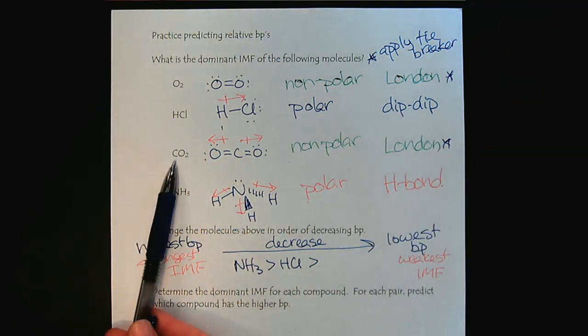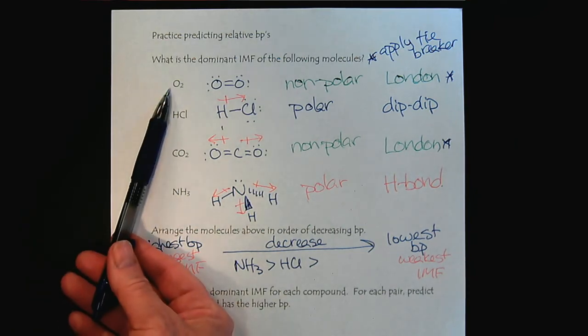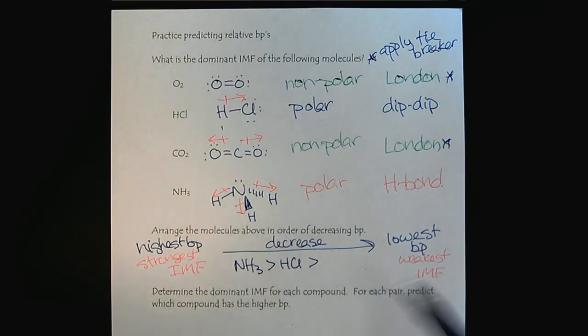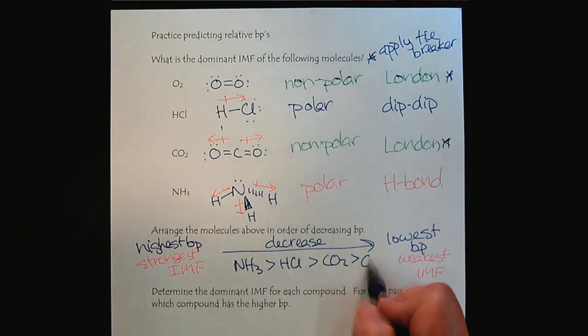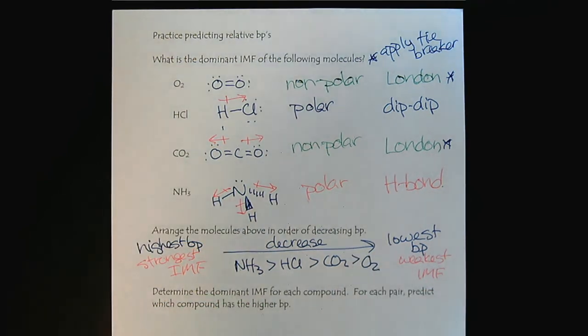So simply looking at CO2, we can recognize 3 atoms are going to be bigger than 2. And so we would recognize that CO2 is going to have more surface area and stronger intermolecular forces than oxygen. So there we have used our understanding of intermolecular forces to predict the relative boiling points of substances.